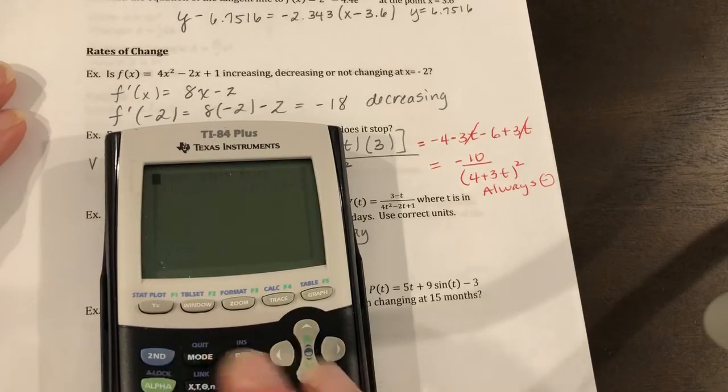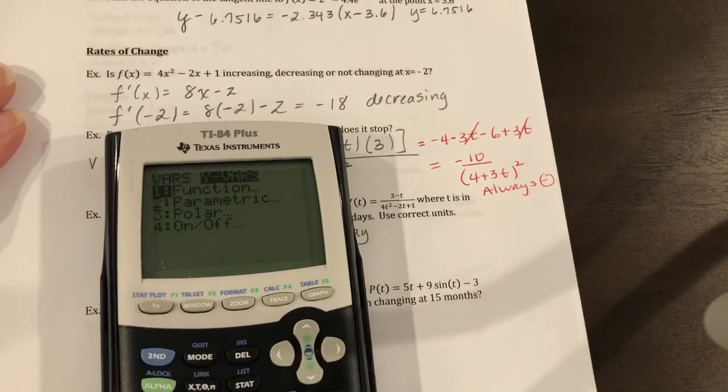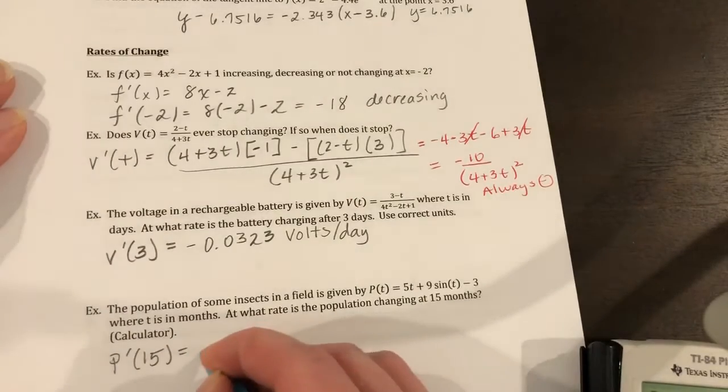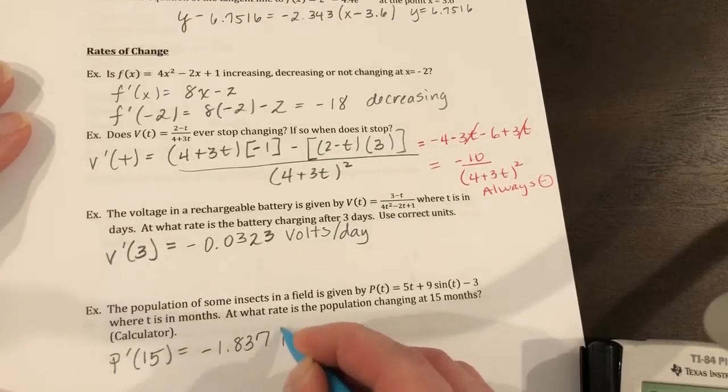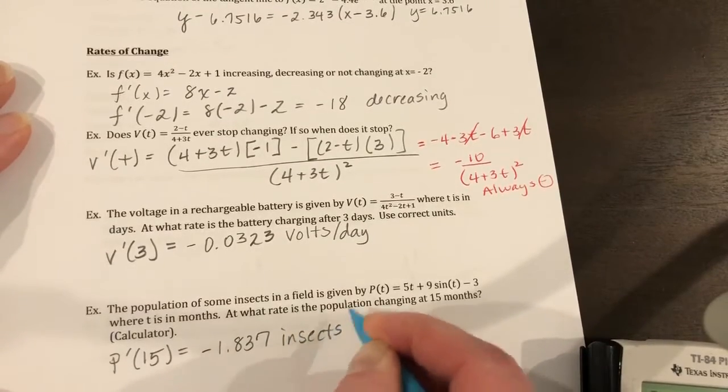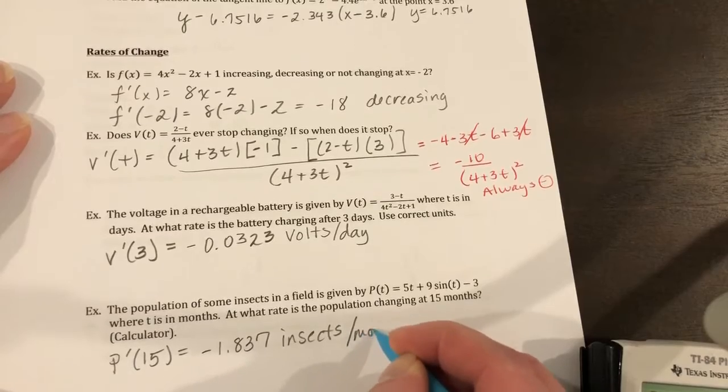We're going to math 8 this. Vars y1 comma x comma 15. Get negative 1.837. So that's going to be insects per month.